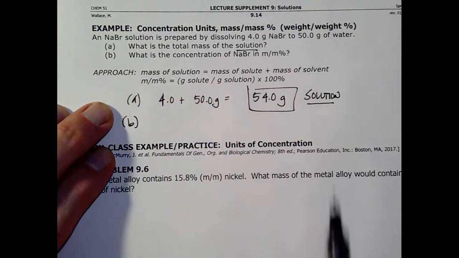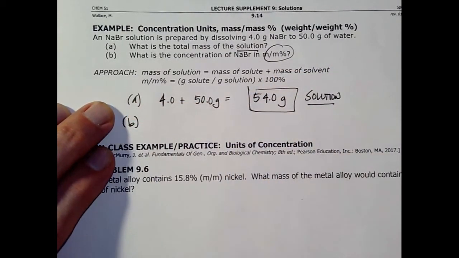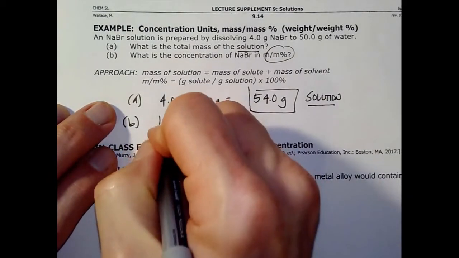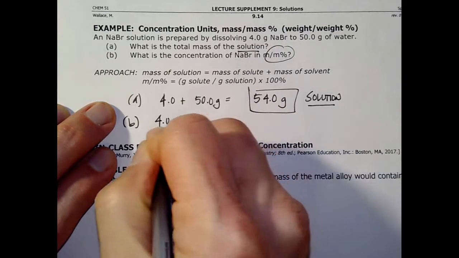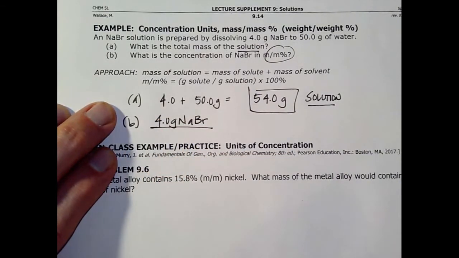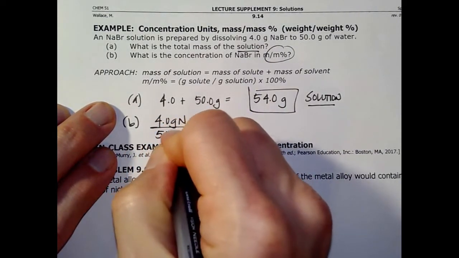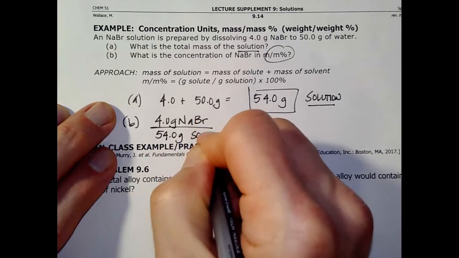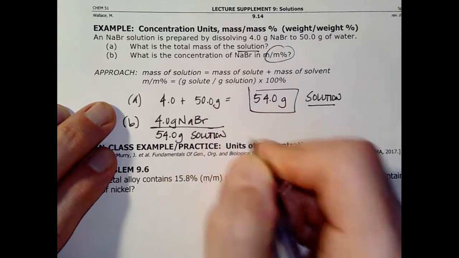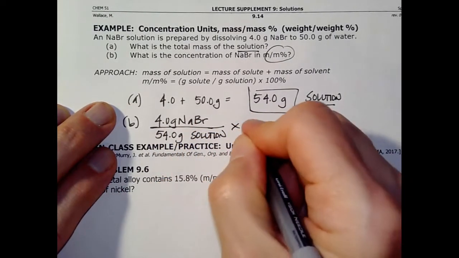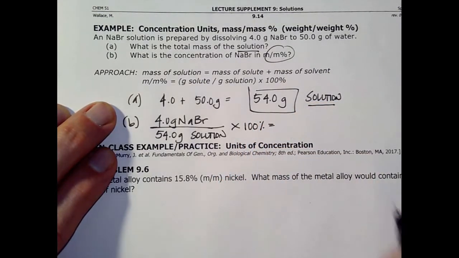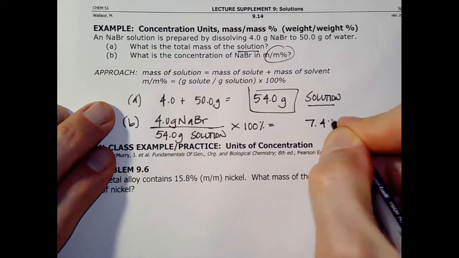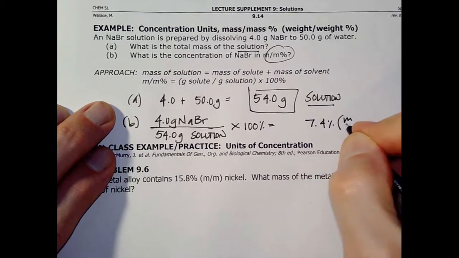If I want to know percent mass, well, I'm going to put the solute, 4.0 grams NaBr, over solution, 54.0 grams of solution. To convert it to a percent, I simply multiply by 100%. I think it's 7.4% mass.